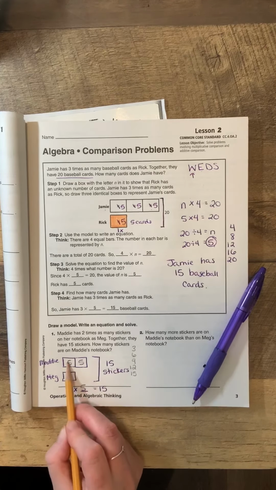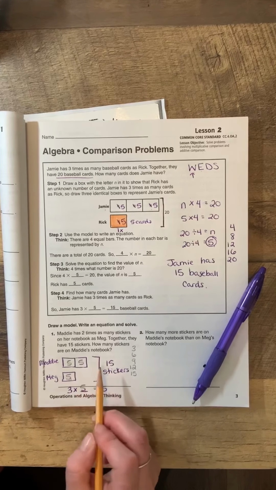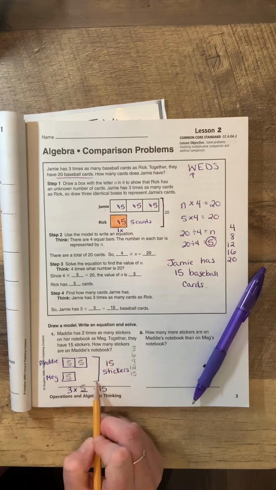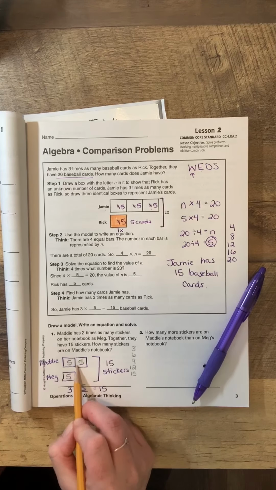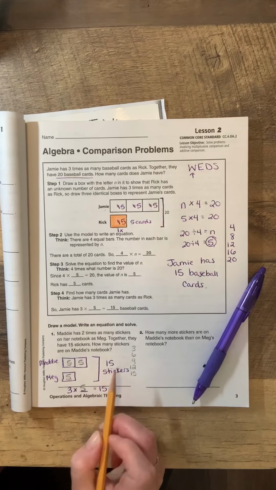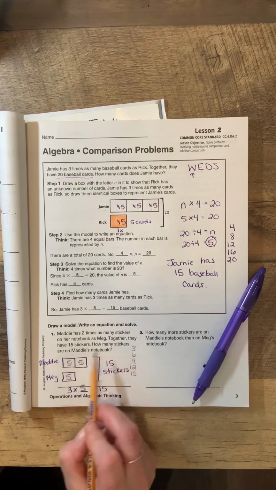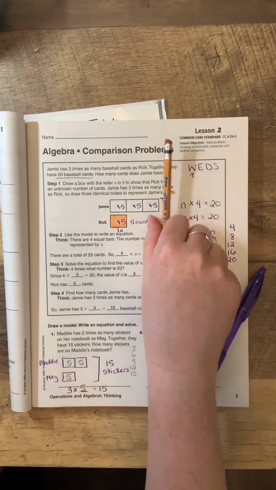So 5, 10, 15, and then my diagram makes sense because if altogether they have 15, 5 plus 5 plus 5 does equal 15. My question is, how many stickers are on Maddie's notebook?